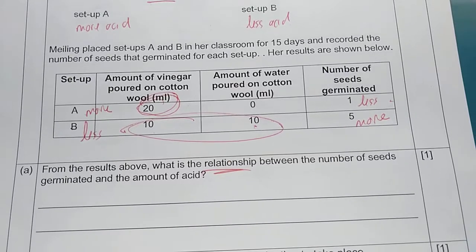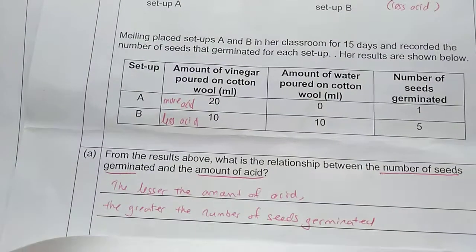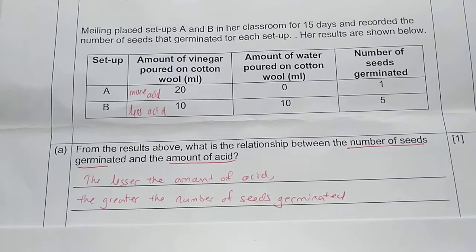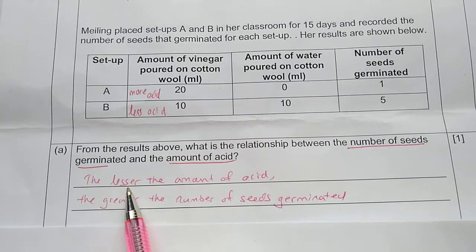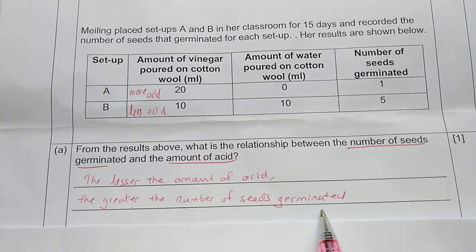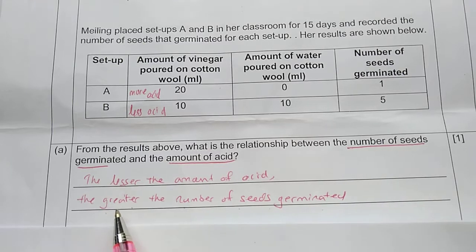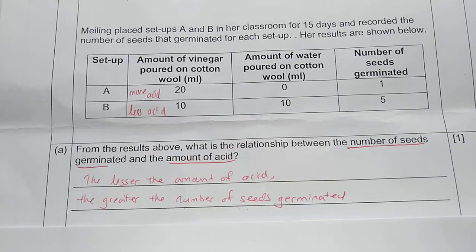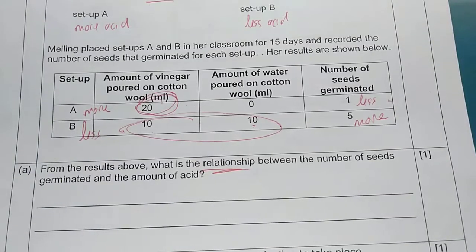So from the results above, what is the relationship between the number of seeds germinated and the amount of acid? The answer is very simple. The lesser the amount of acid, the greater the number of seeds germinated. I repeat, the lesser the amount of acid, the greater the number of seeds germinated. Of course, you can write it differently. You can write the greater the amount of acid, the fewer the number of seeds germinated. You can write the same relationship in a different manner. That's fine. Now let's go on to part B.